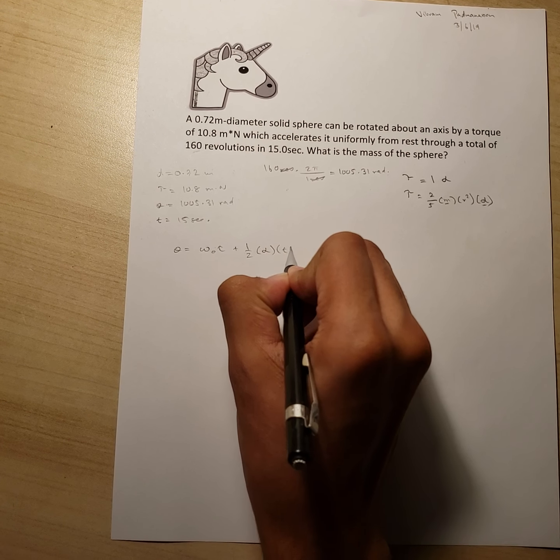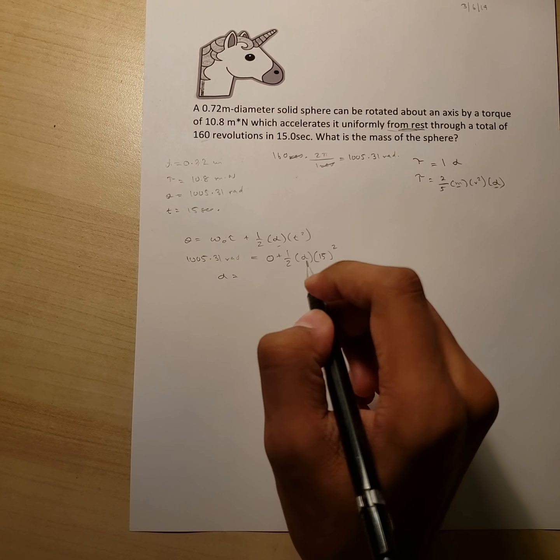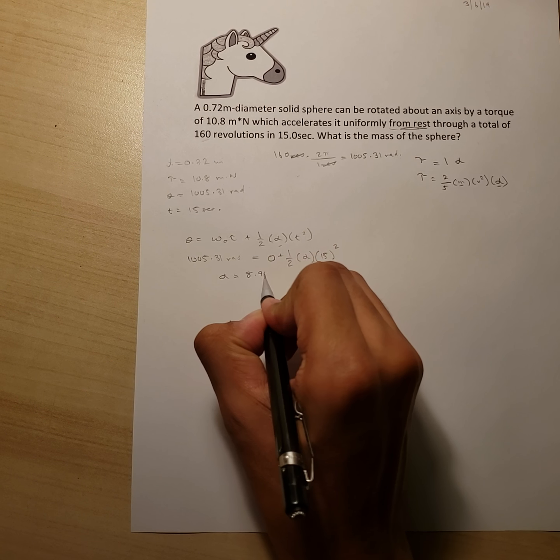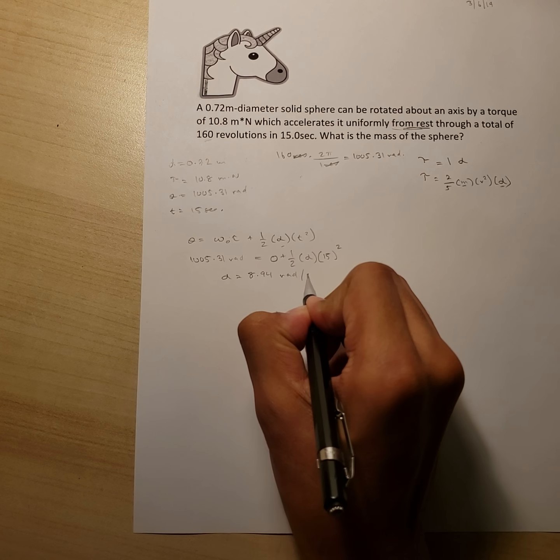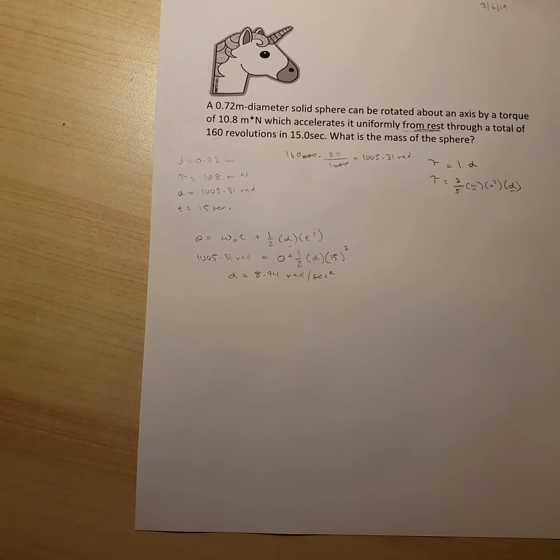So we know theta, which is 1005.31 radians, is equal to 0 since the initial angular velocity is 0 since it accelerates uniformly from rest, plus 1/2 times angular acceleration times time squared. In this case, it's 15 squared. And our angular acceleration, once we plug it into the calculator, is going to be 8.94 radians per second squared.